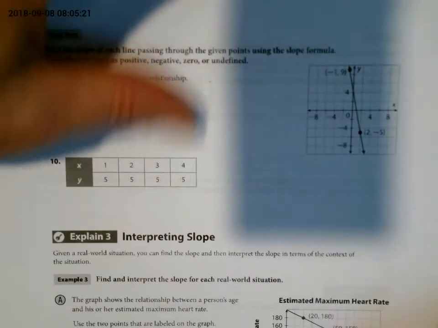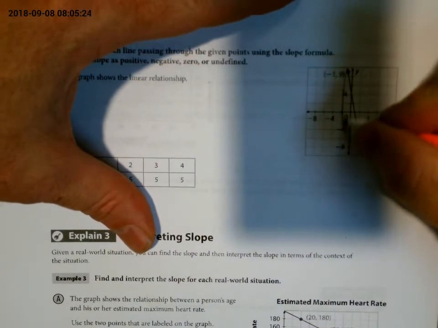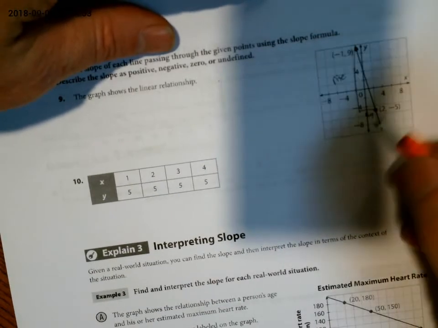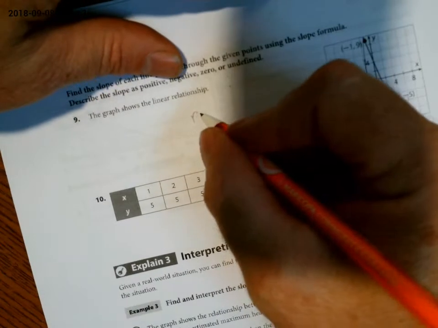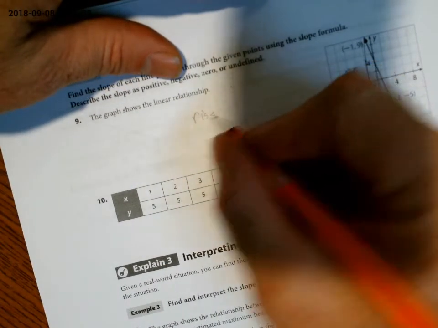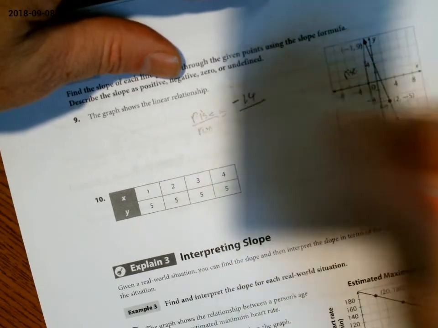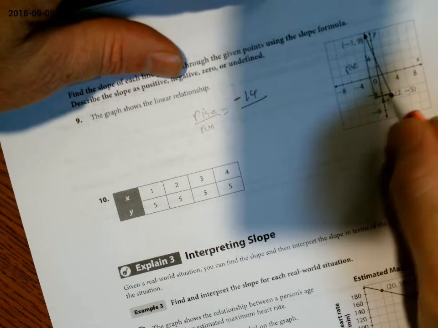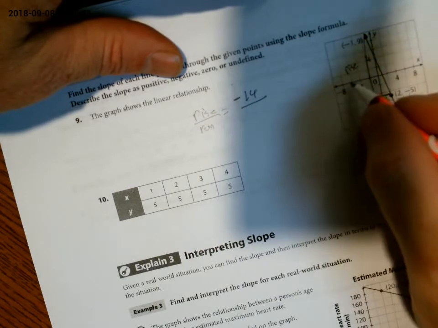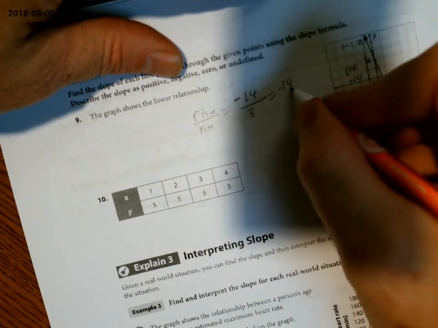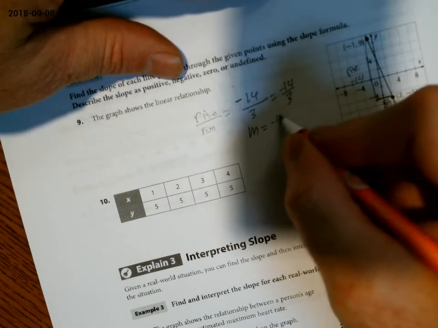Again, there's 2 ways to do it. I'm going to show you both. Alright, so this right here is my rise down to here. This right here is my run from here to here. So my rise goes from 9 down to negative 5. Right? From 9 to negative 5, going down is negative 14, and my run is from negative 1 to 2 this way. So that's 3. Down 14 over 3, positive 3. For a slope of literally negative 14 thirds. That is my slope, negative 14 thirds.